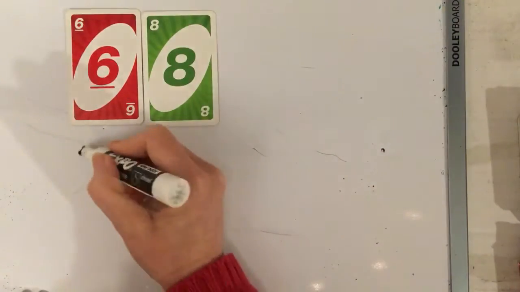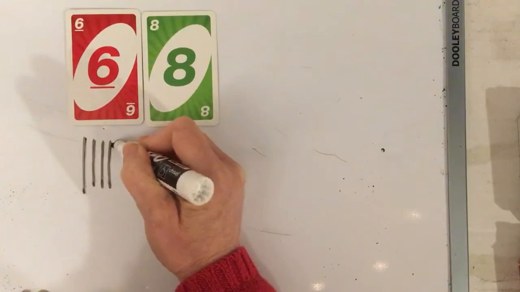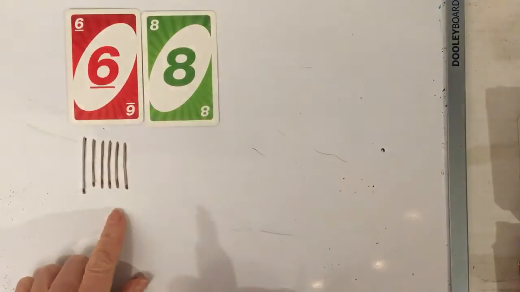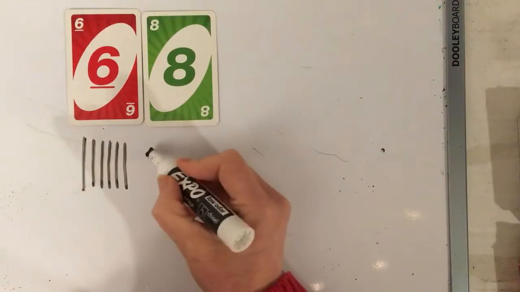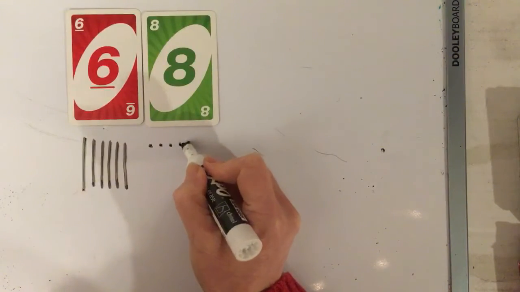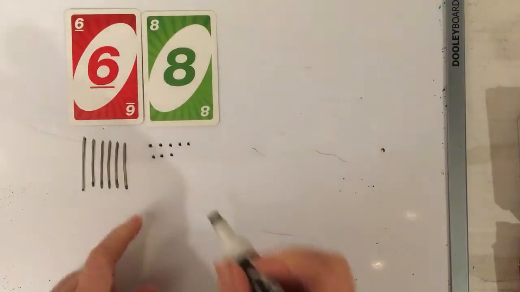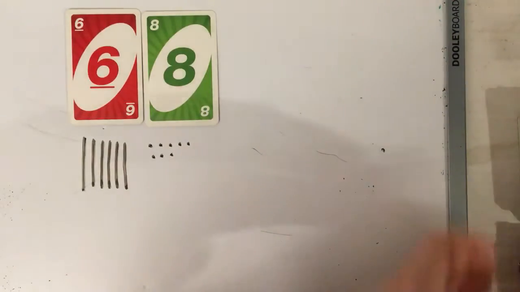So 68, I'm going to draw 10, 20, 30, 40, 50, 60. So I drew 6 tens, or 60, and I'll draw 8 ones. 1, 2, 3, 4, 5, 6, 7, 8. 6 tens and 8 ones is my first number, 68.